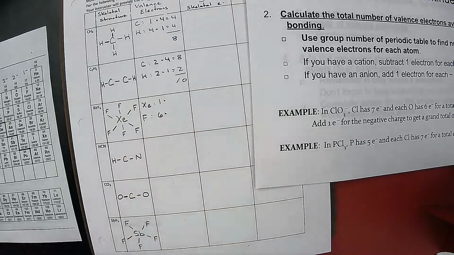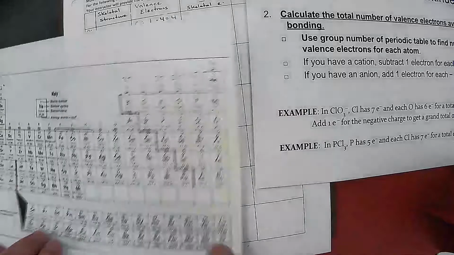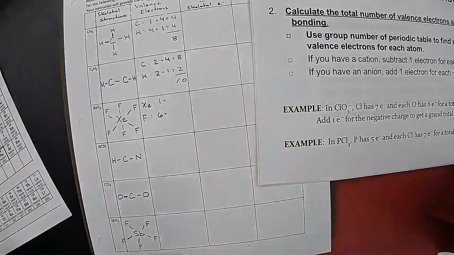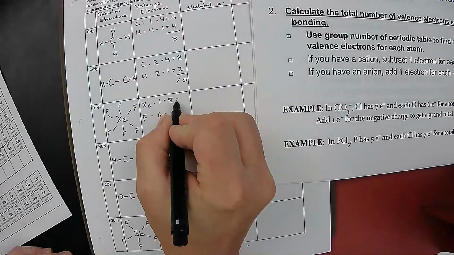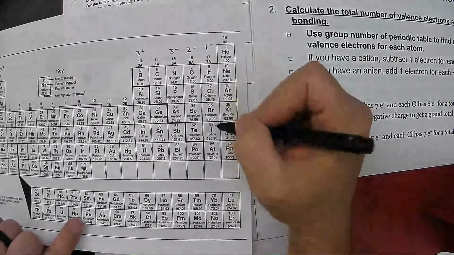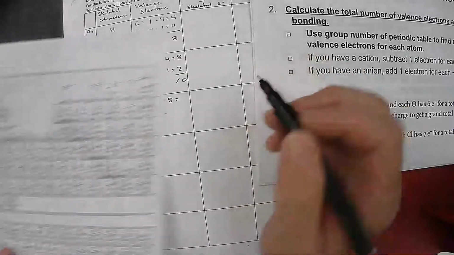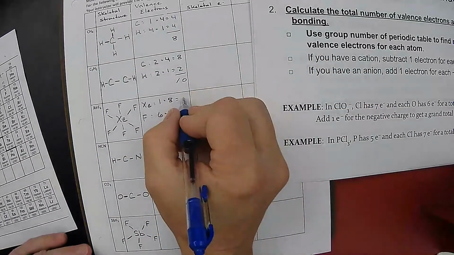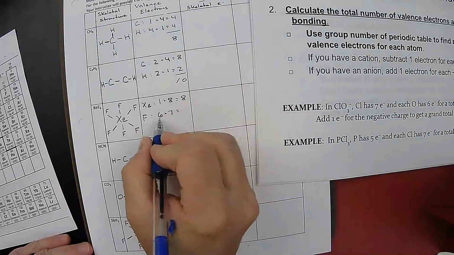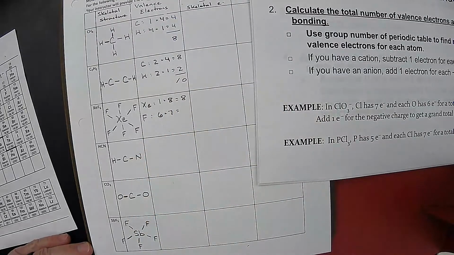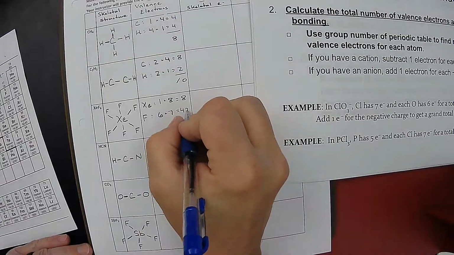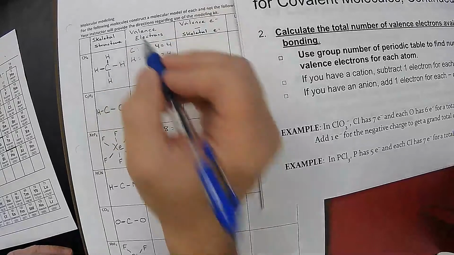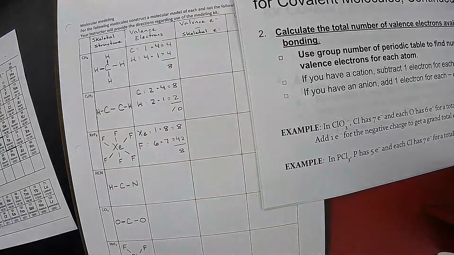And then we find out how many valence electrons each one of these atoms brings. Xe brings 8 because it's in column 8A. F brings 7 because it's in column 7A. That gives me 8 valence electrons. And then 6 times 7 is 42. So 42 for the fluorines, and all up, the total number of valence electrons is 50.